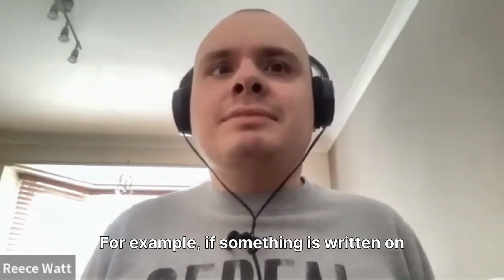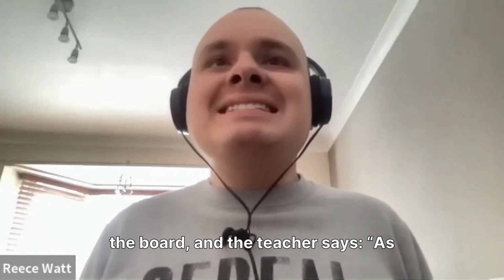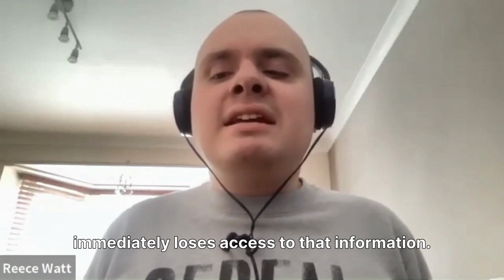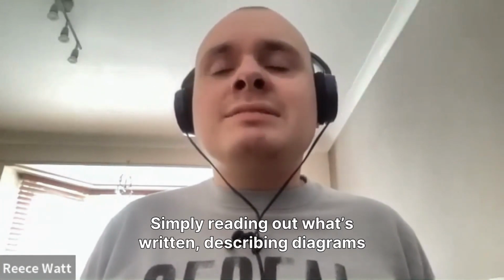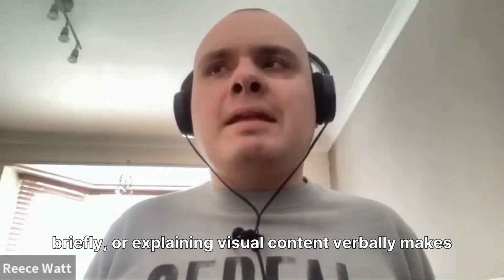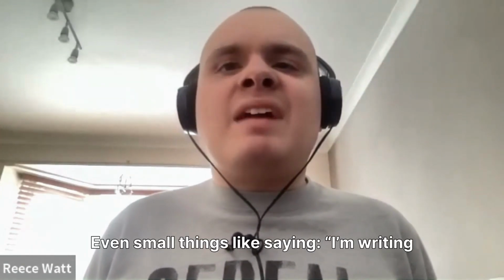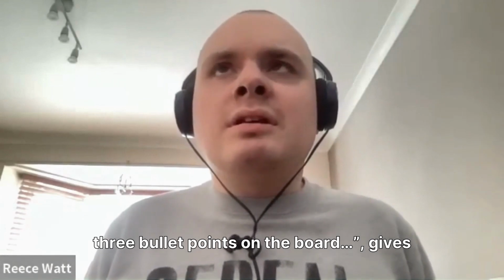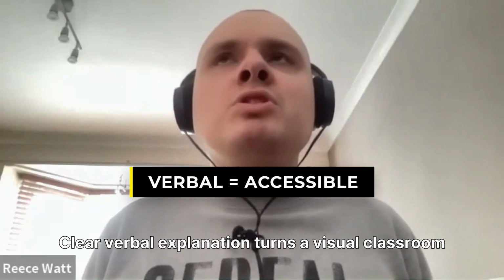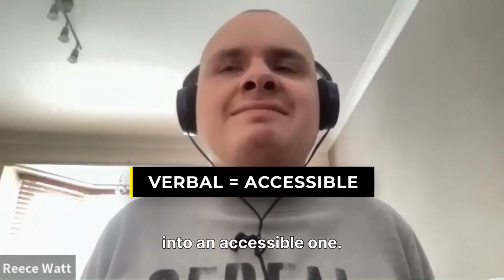For example, if something is written on the board and the teacher says, "as you can see here," a blind student immediately loses access to that information. Simply reading out what's written, describing diagrams briefly, or explaining visual content verbally makes a huge difference. It doesn't need to be complicated. Even small things like saying, "I'm writing 3 bullet points on the board," gives context. Clear verbal explanation turns a visual classroom into an accessible one.